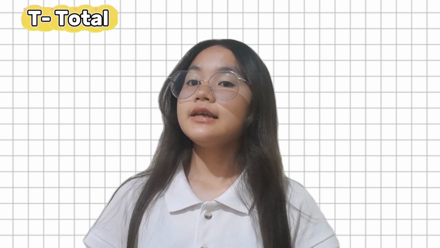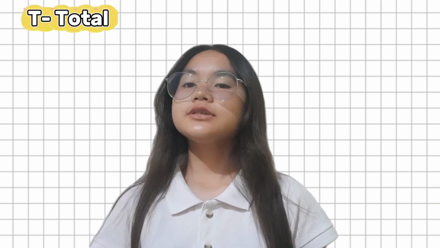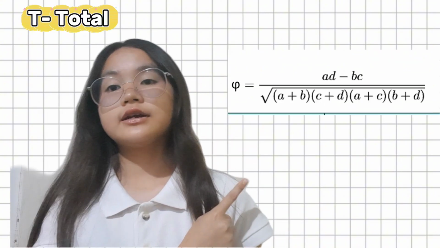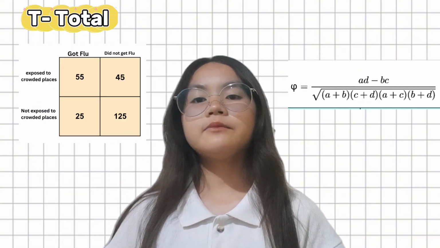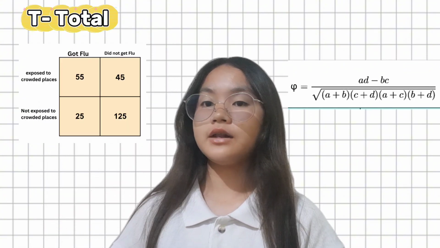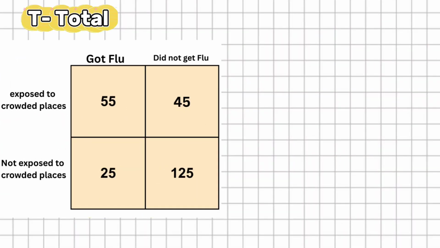Now that we have filled the table, let's now proceed to the next step, which is the T that stands for the total, using the formula of Phi correlation. This is the formula of Phi correlation. The variables from the table will be substituted to the formula. This is A, B, C, and D.